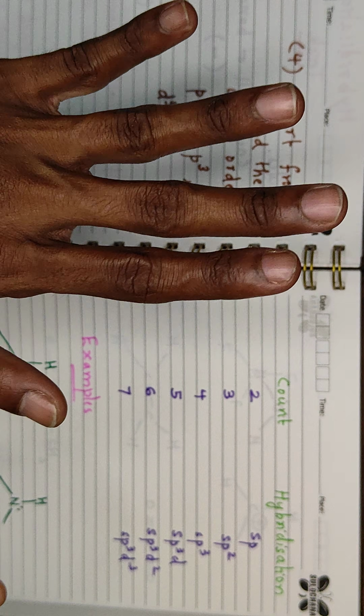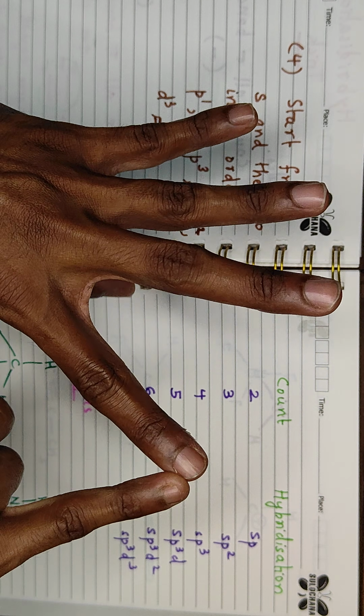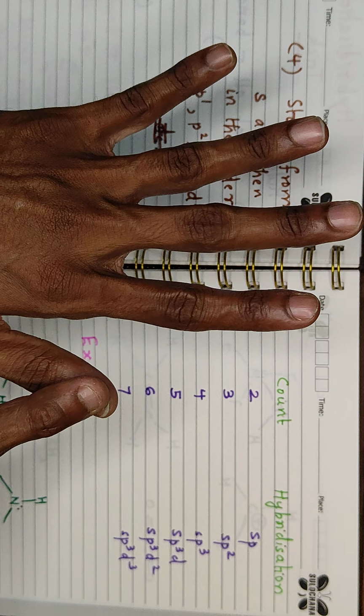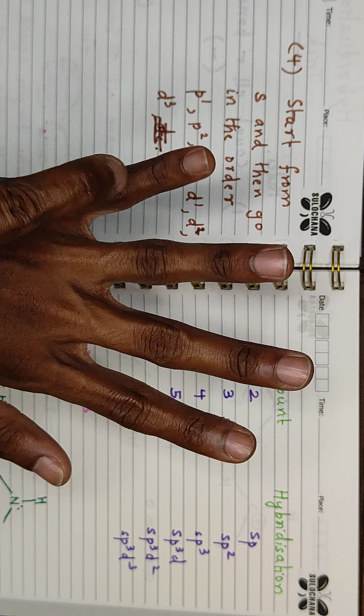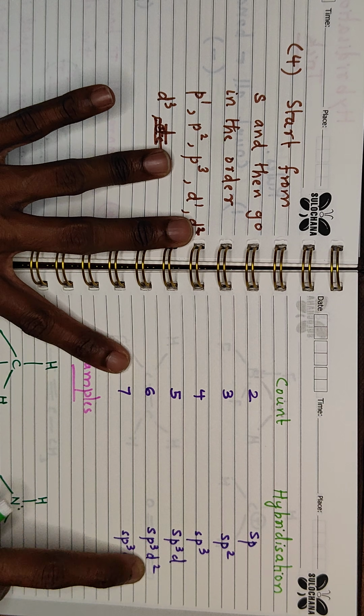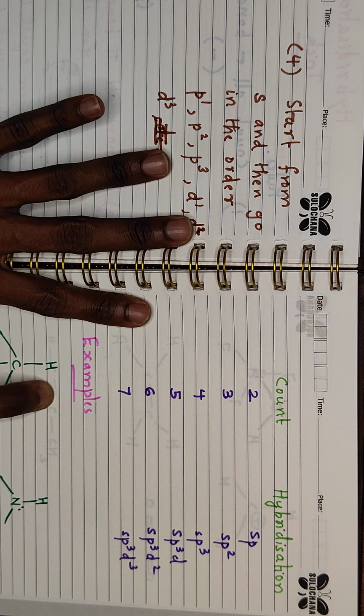And if it is 6, then you can see this one is S, then this is P1, P2, P3, there is no P4, this is D1, this is D2, so it is sp3d2, and similarly when it is 7, it is sp3d3. And let us see some examples.